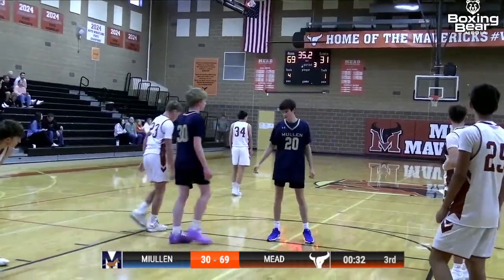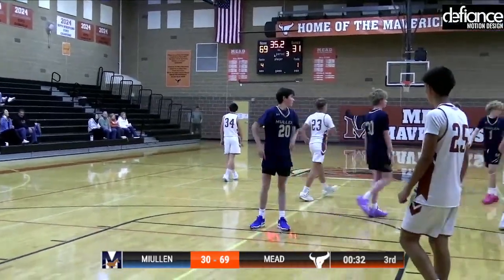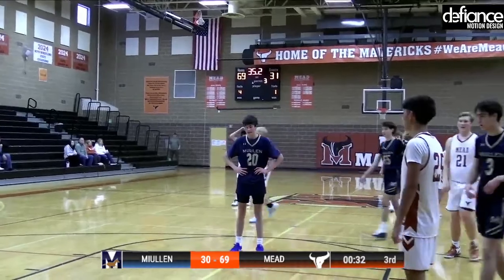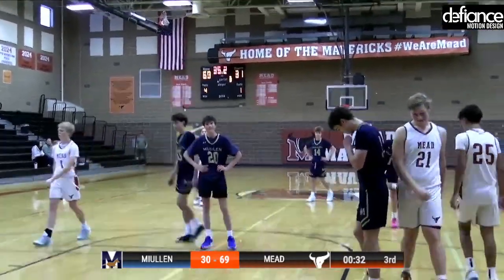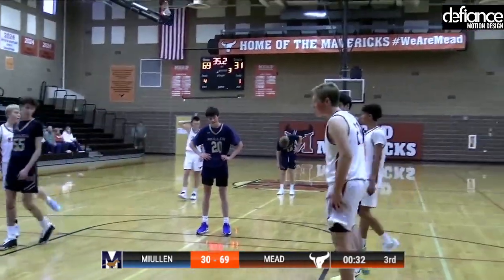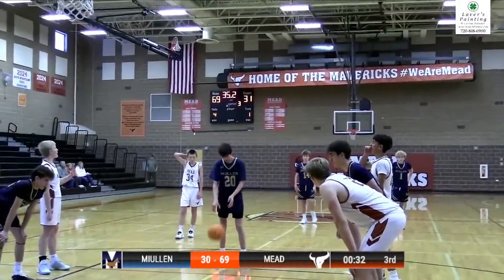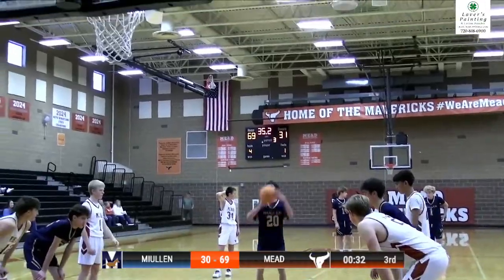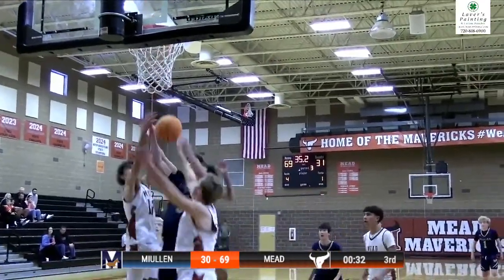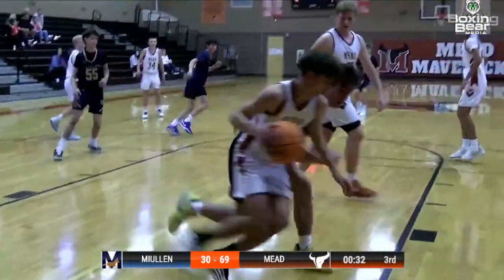Mullen's going to sub in their entire bench, or almost their entire bench. Devin Wood will be out there for the Mavericks. 20 will shoot his second. That one's not going to be able to go, and rebounded by the Mavericks.